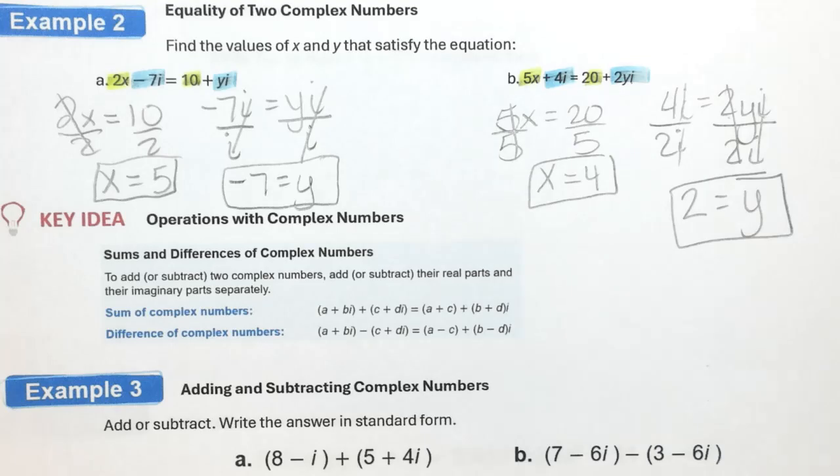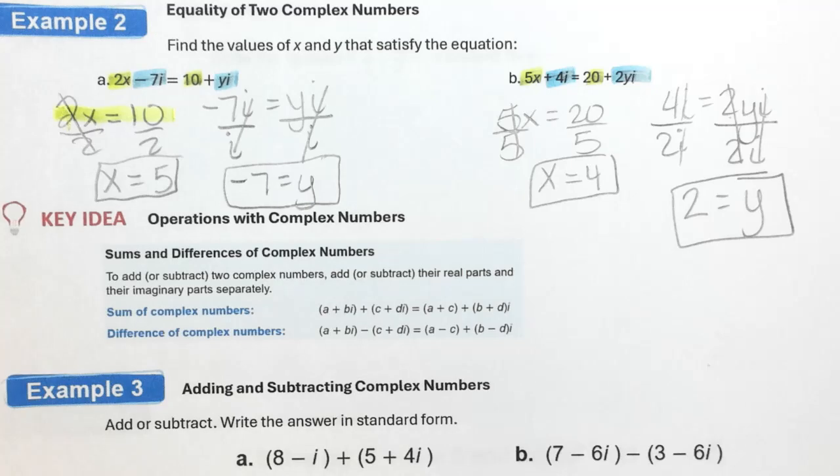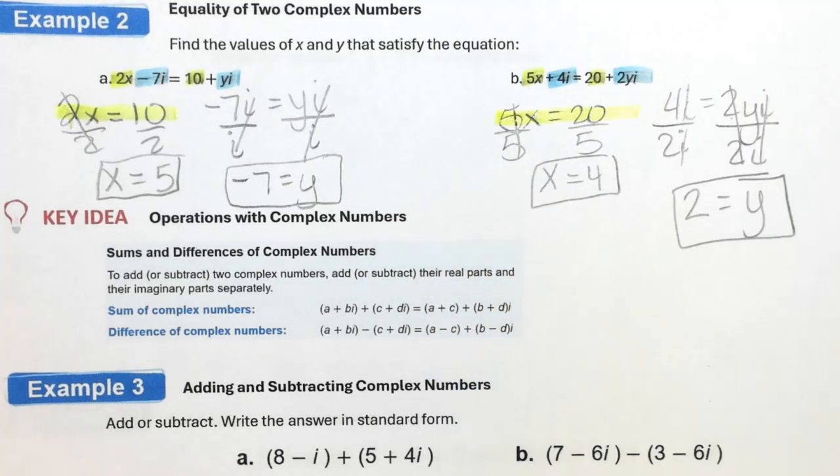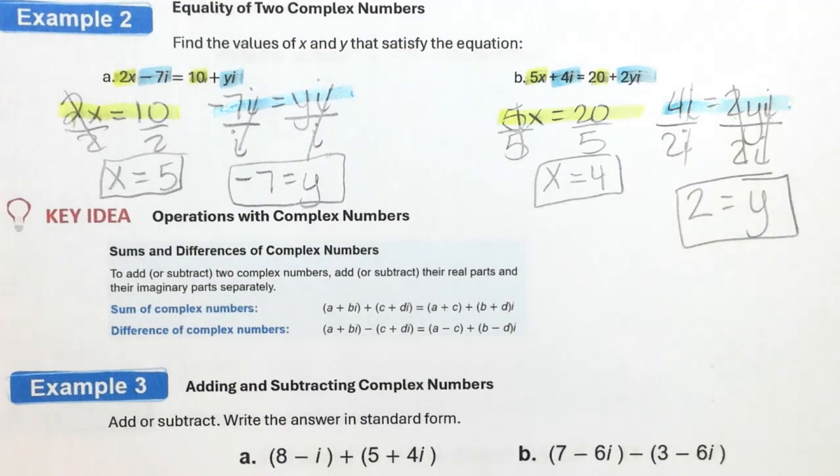So these aren't that bad, because all we did was, this was our yellow part we set equal to each other, this was the yellow part in the second one. And then this was the blue part that we set equal to each other, and that was the blue part in the second one.